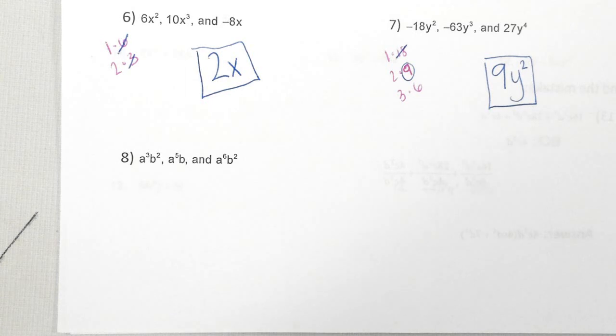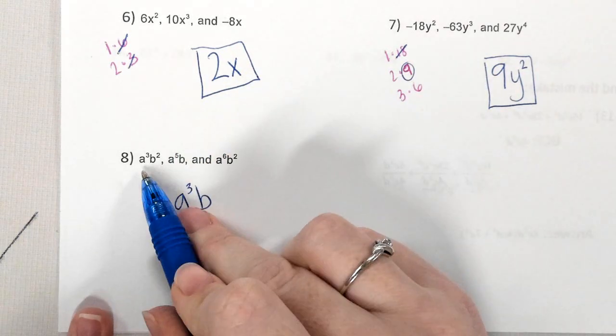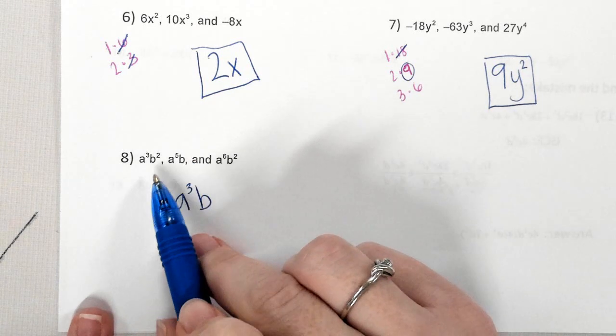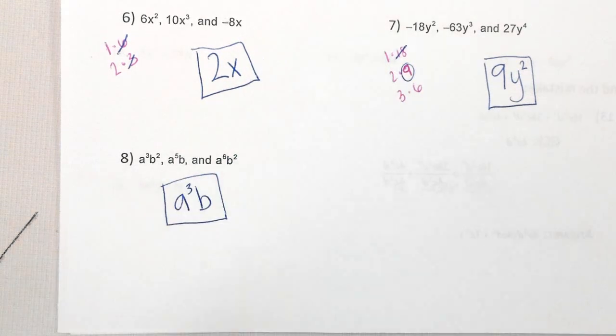Okay, what did y'all get? A to the 3rd power and B. Because we have a to the 3rd, a to the 5th, a to the 6th, so 3 is the smallest. And we have a squared, b squared, so it's just b. Okay, so that is what we do when we have just a list of terms.